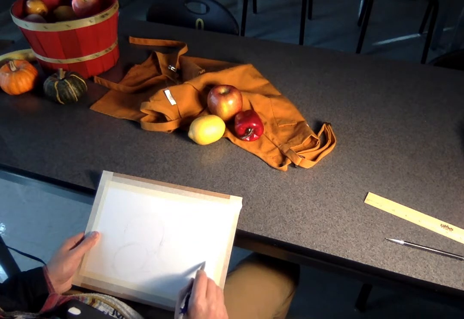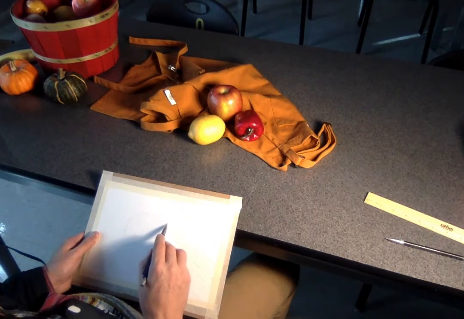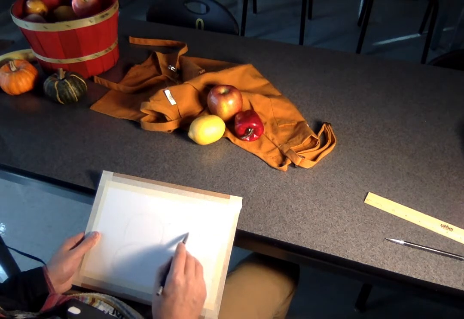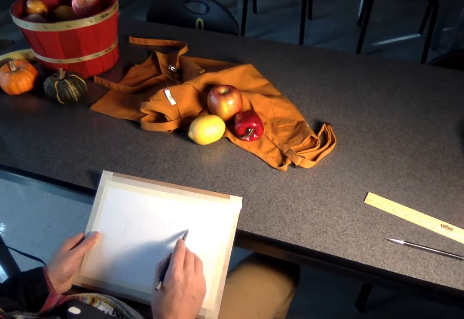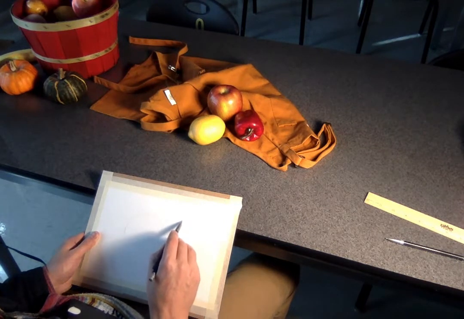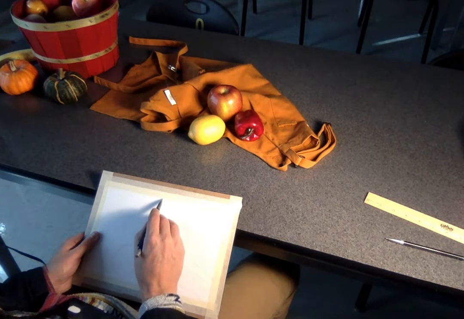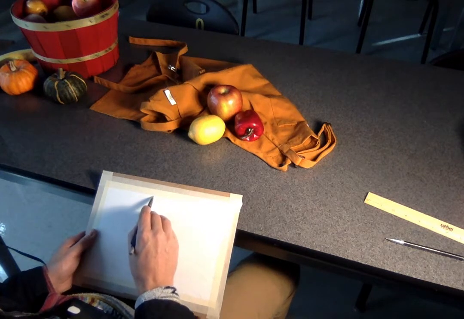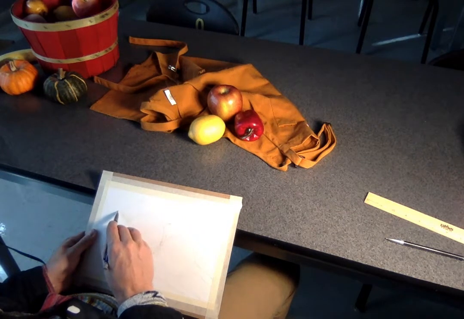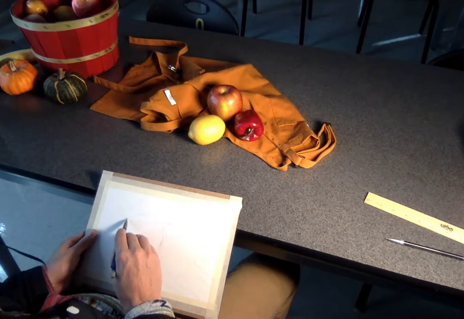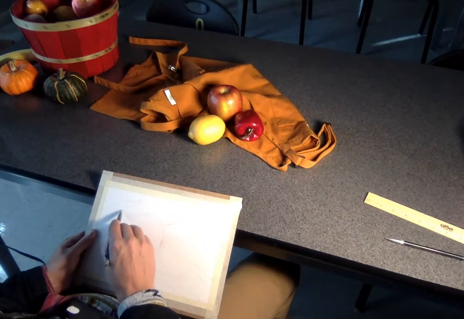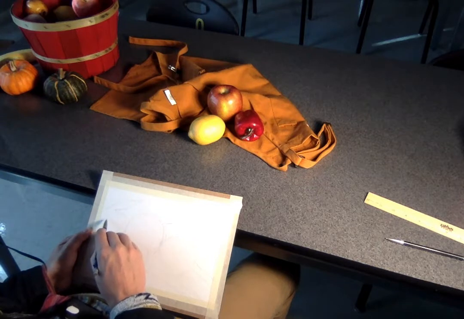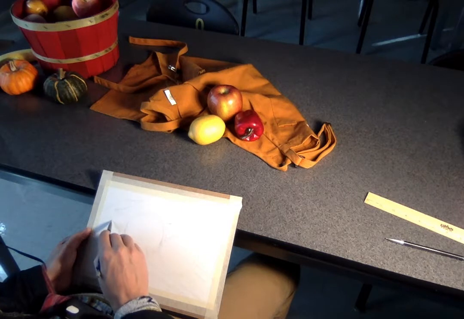Just a little bit of a pocket right there. There's a fold in my blanket back here. Goes off the page again, that's fine. Off this side of the apple, there's a fold here. There's another fold right there.